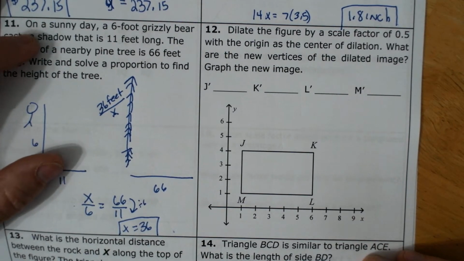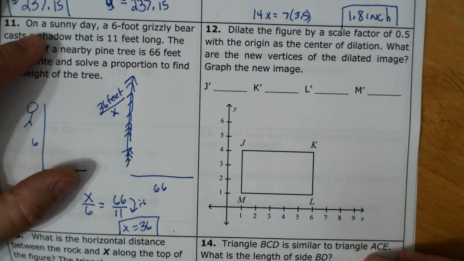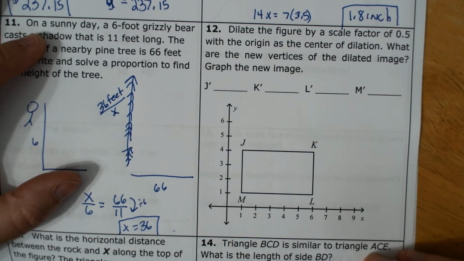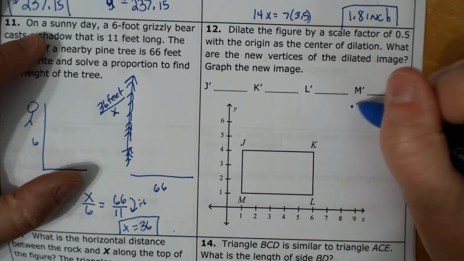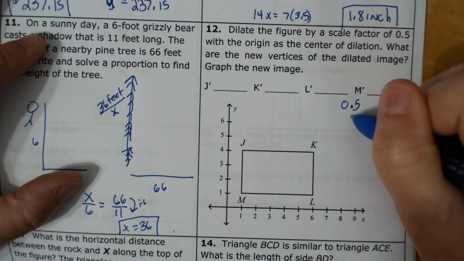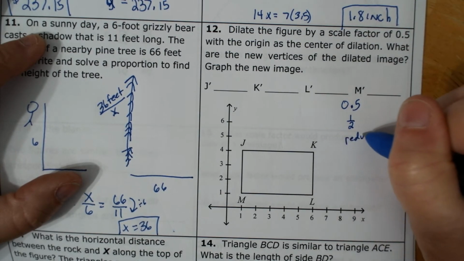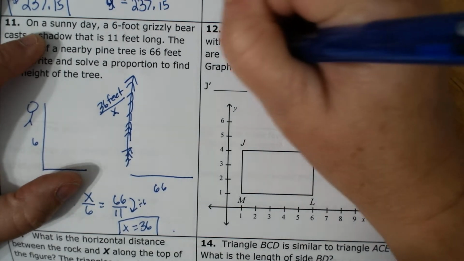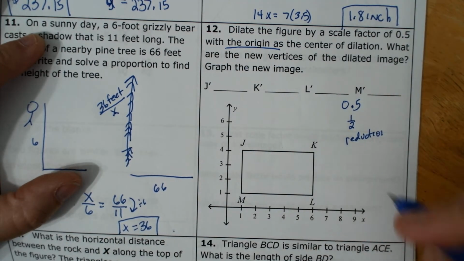Dilate the figure by a scale factor of 0.5. With the origin as the center of dilation, what are the new vertices of the dilated image? If I have a scale factor of 0.5, that's a half, and that's a reduction. It's coming about the origin, so it's going to shrink in towards the origin.